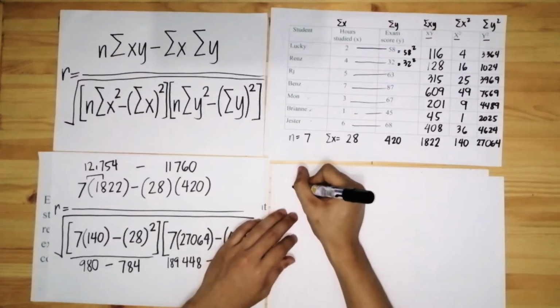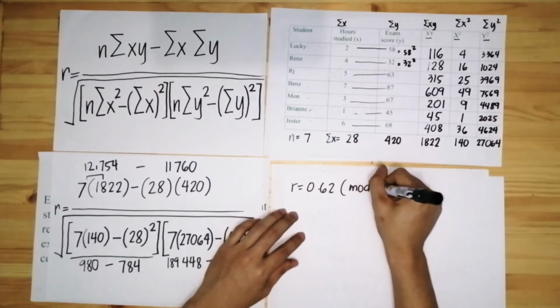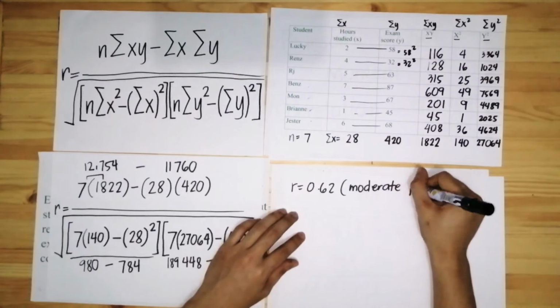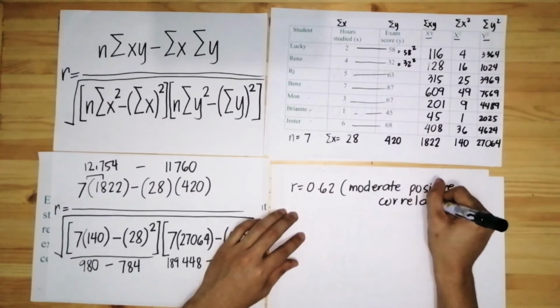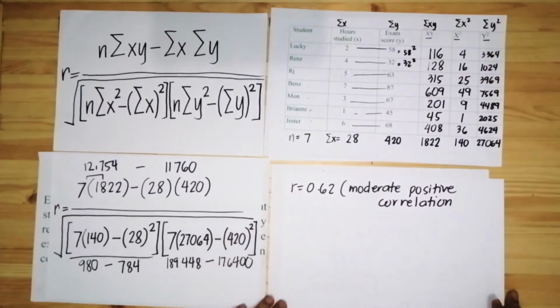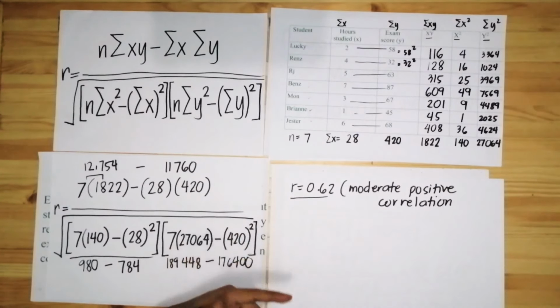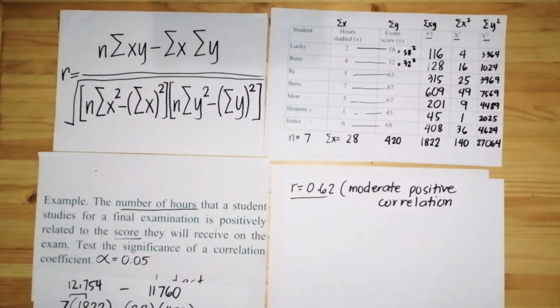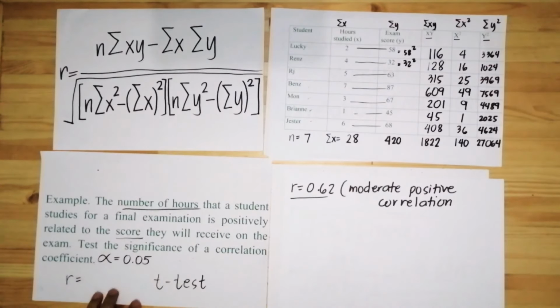For summary natin, R is equal to 0.62. That means moderate positive correlation. Now, after getting 0.62, which is the R value or the correlation coefficient, we need to test the significance. Kasi nakalagay yan dito, class, test the significance of a correlation coefficient at alpha equals 0.05. So dito, gagamit tayo ng t-test.